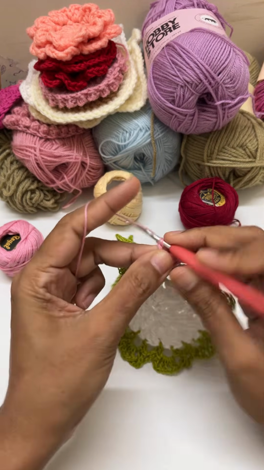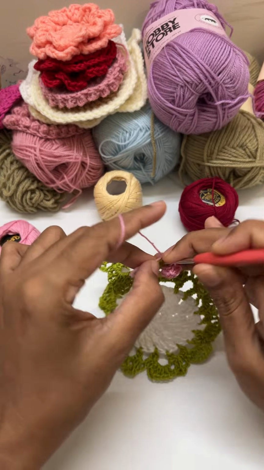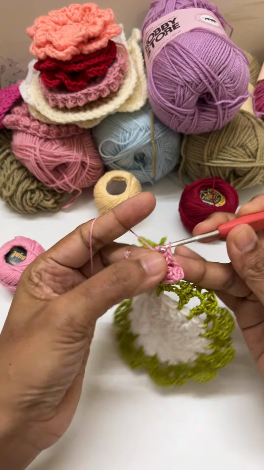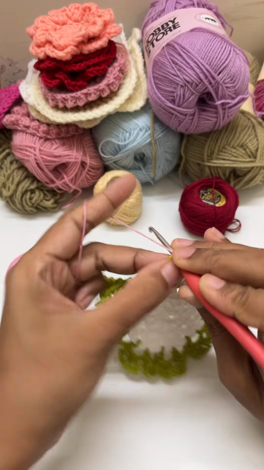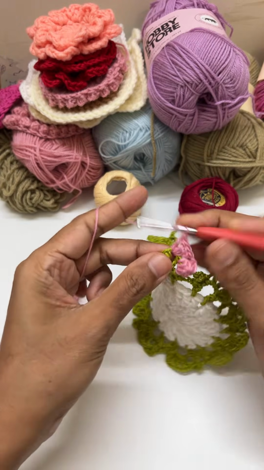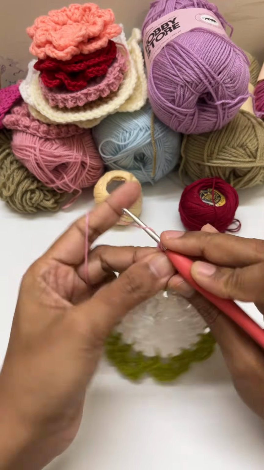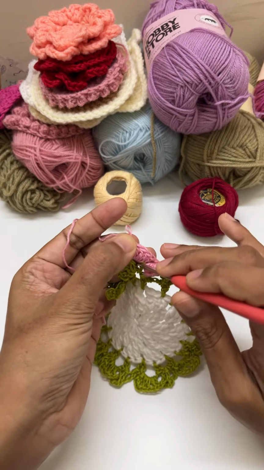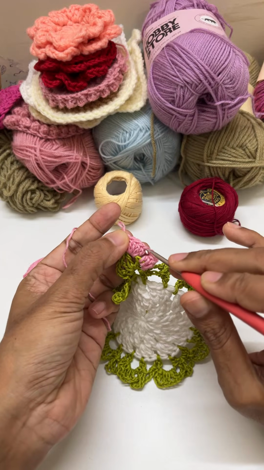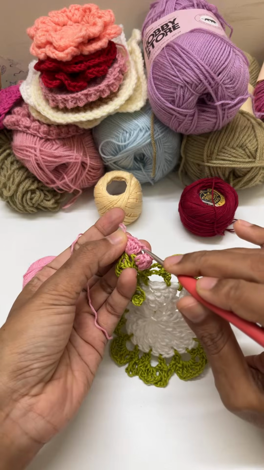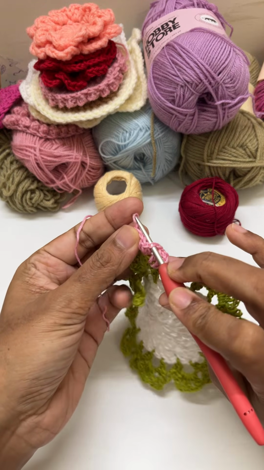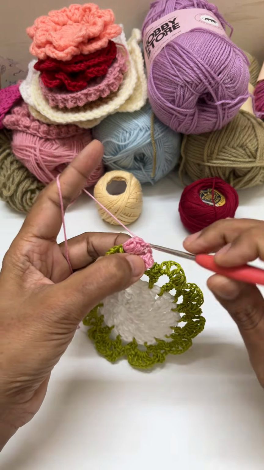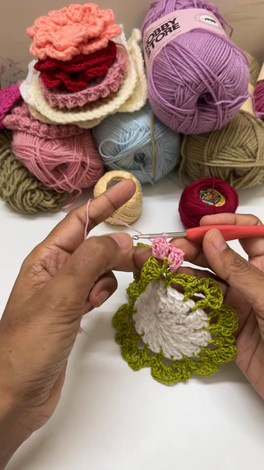1, 2, 3, 4 and 5. After making your 5 double crochet, same thing, make your loop a bit bigger, remove your hook, and into this very first stitch which we made over here, insert your hook, insert your hook into this loop, turn your hook towards the opposite side, and bring it out like this. So your second popcorn stitch is done.